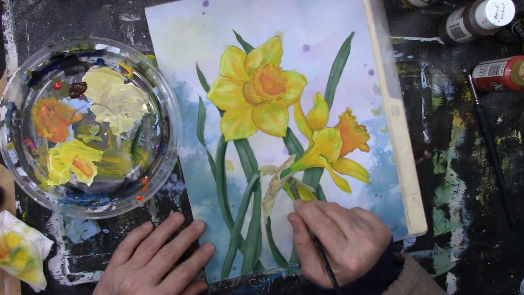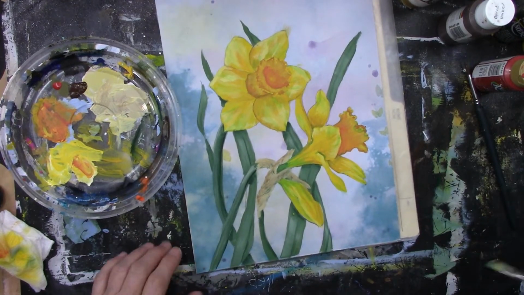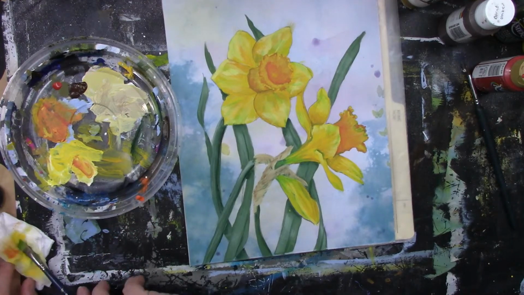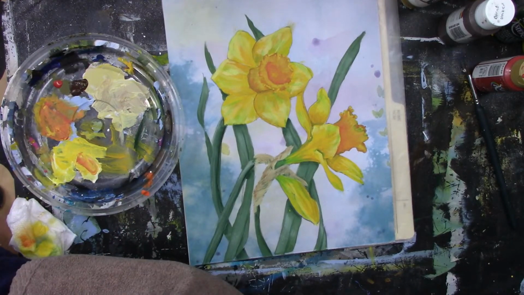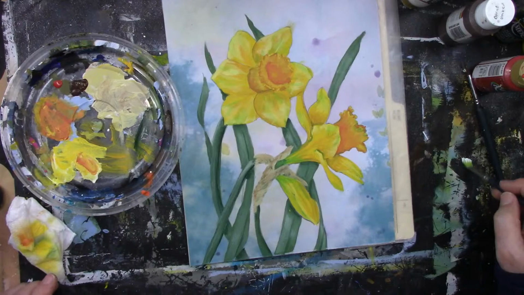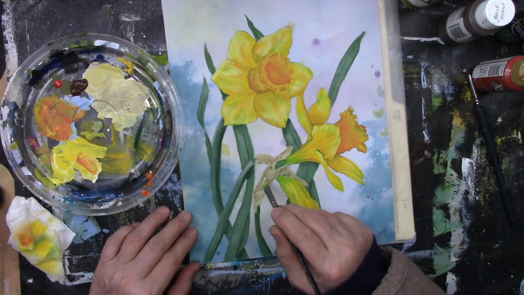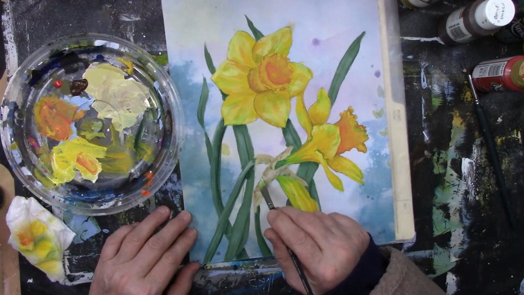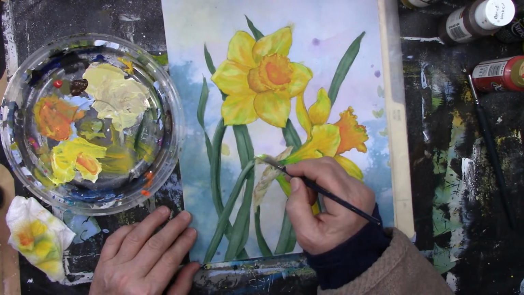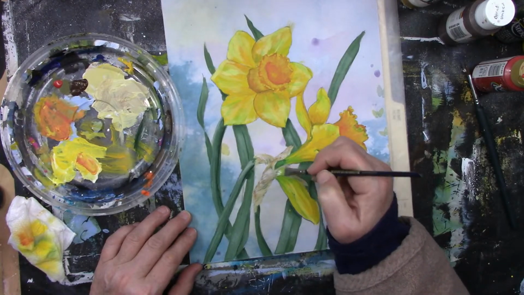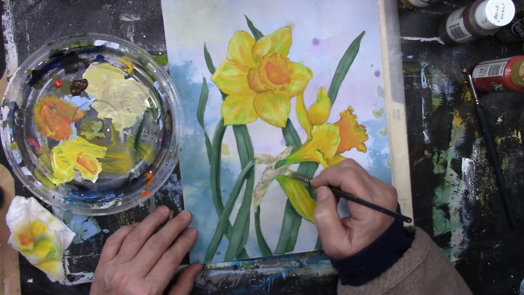Just on the... And then you can take some white and do the same thing and just go over top in streaks. So the top part would be a little bit lighter.